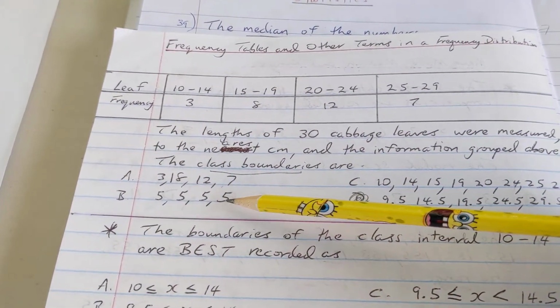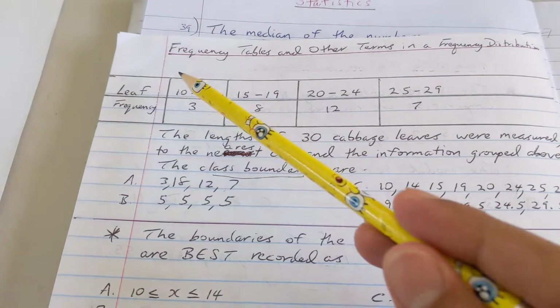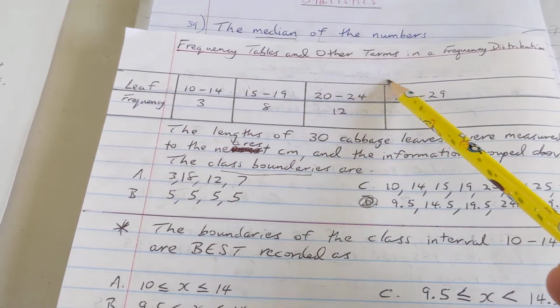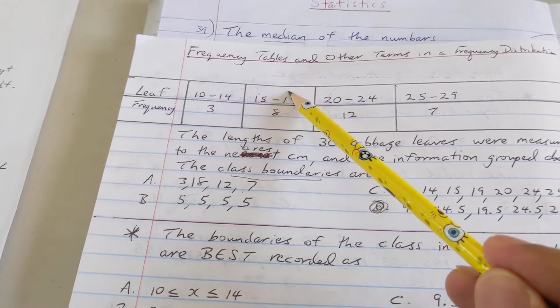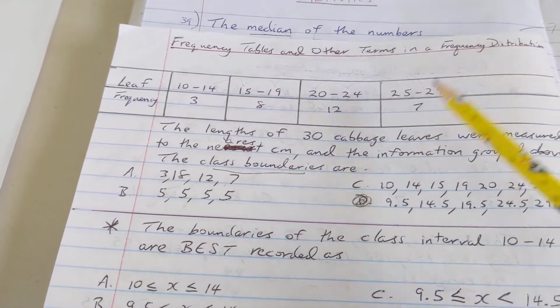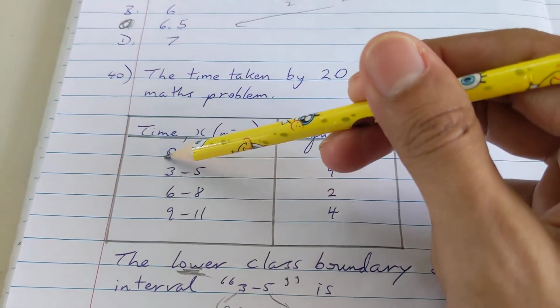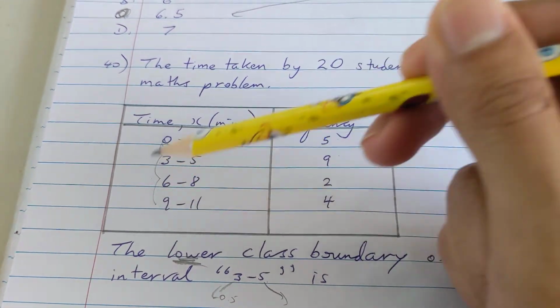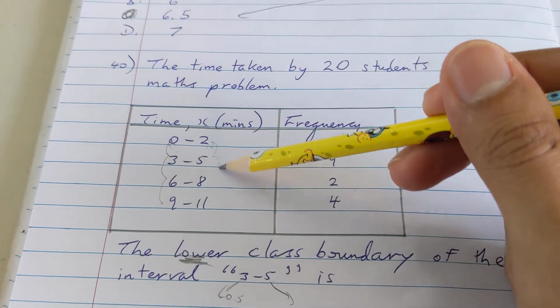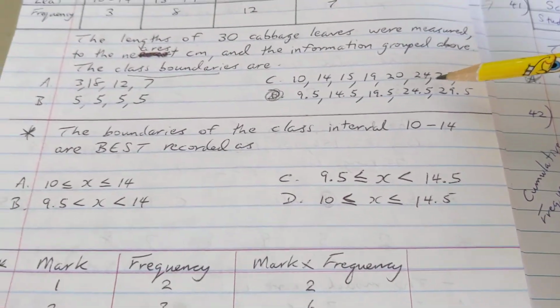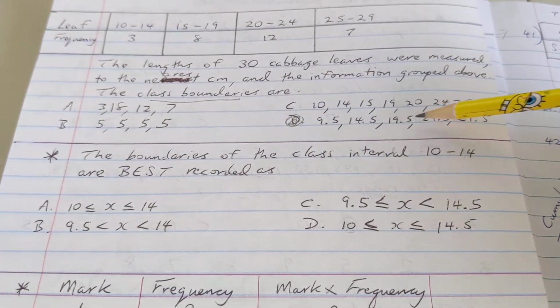This is the class width, how much it's jumping by. 10 jumped to 15, which is an increase of 5. Then this jumped to 20, increased by 5, increased by 5. Same thing here if you notice, increased by 5, increased by 5. Same thing in this question as well. If you were to look at the class width, it jumped by 3, then it jumped by 3 again, then by 3, and same thing on this side, it jumped by 3. And well, this was just the limits, because the limits had all the points, so that was my answer.